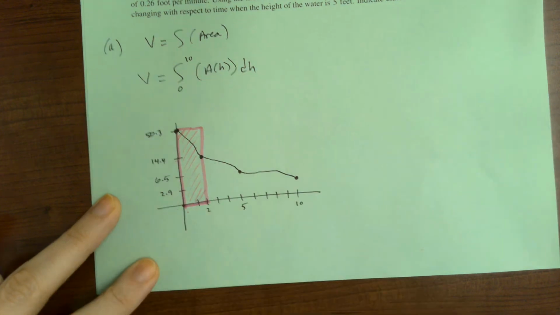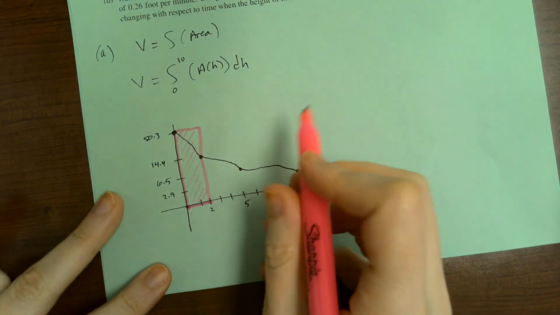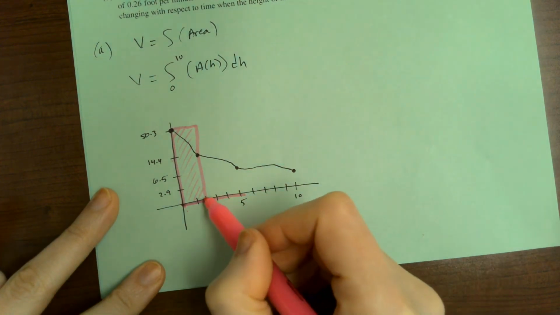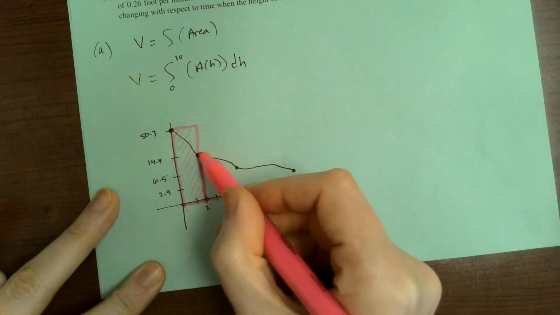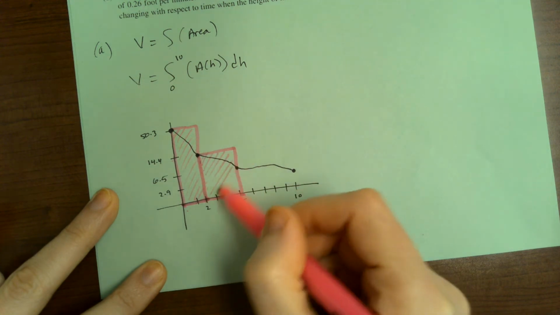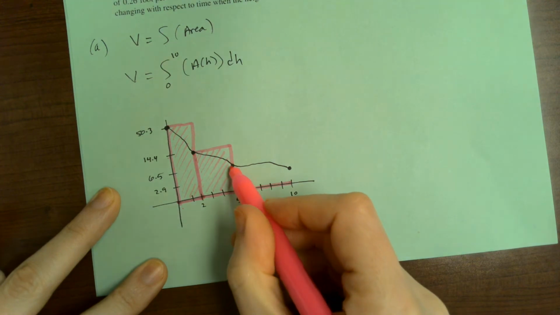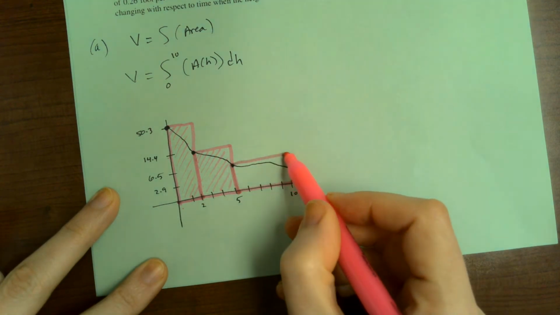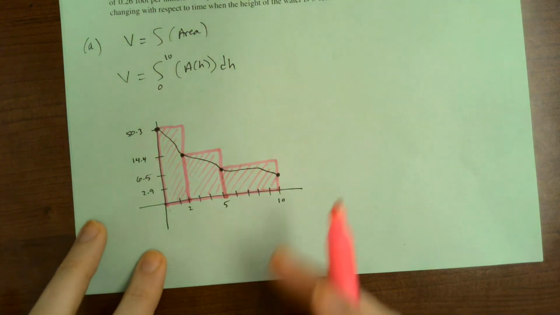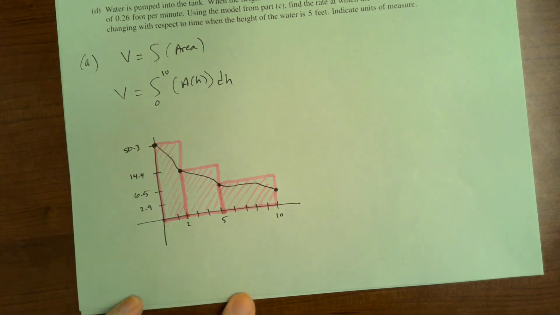All right, so for the height of the rectangle, you're using the left endpoint of the base. So the next base is here. I go up to the left endpoint and I complete the rectangle. And then this is the third base up there, complete. Okay.